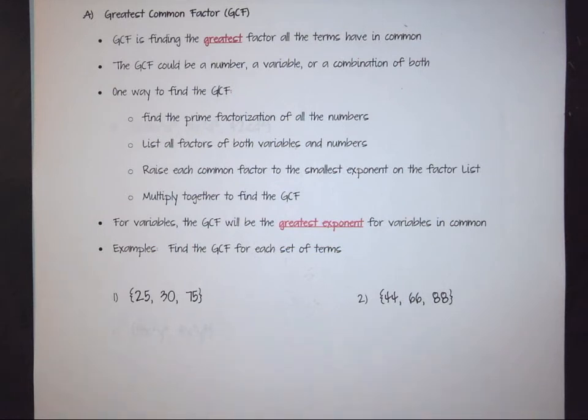Well, one such way to find greatest common factors is by listing out your prime factorization. That is a concept that we use when we're trying to find, say, your least common multiple.